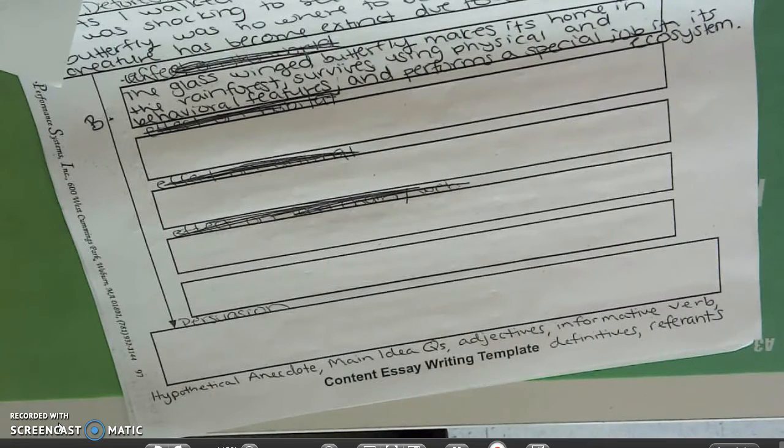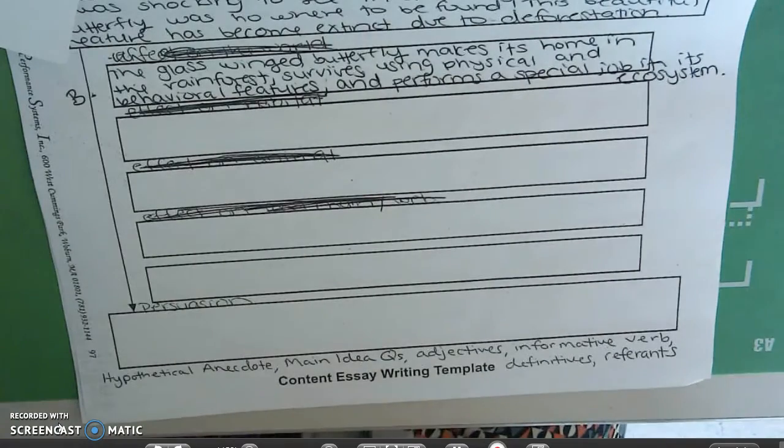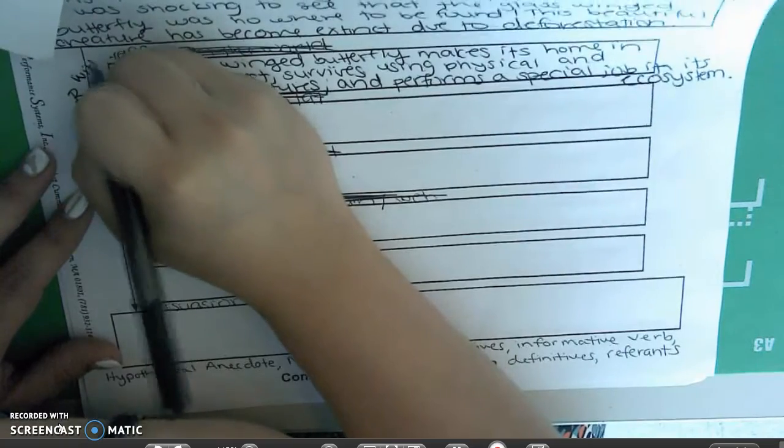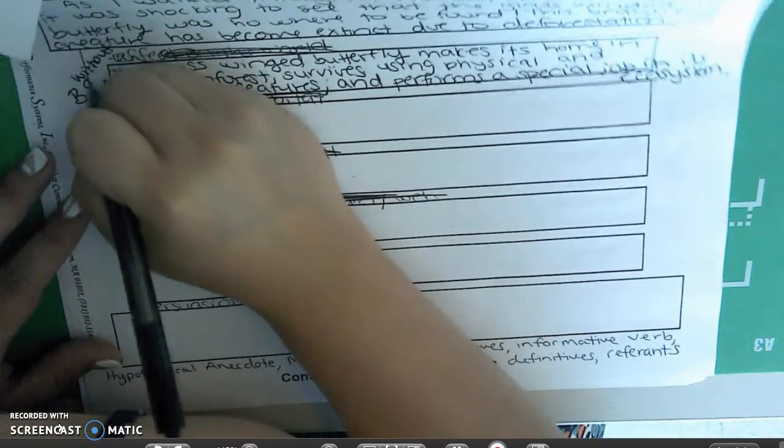So take out your packets and look for your definitive phrases. We're looking for our definitive phrases right now. Okay, so we have without a doubt is one. So let's do that one. Without a doubt.